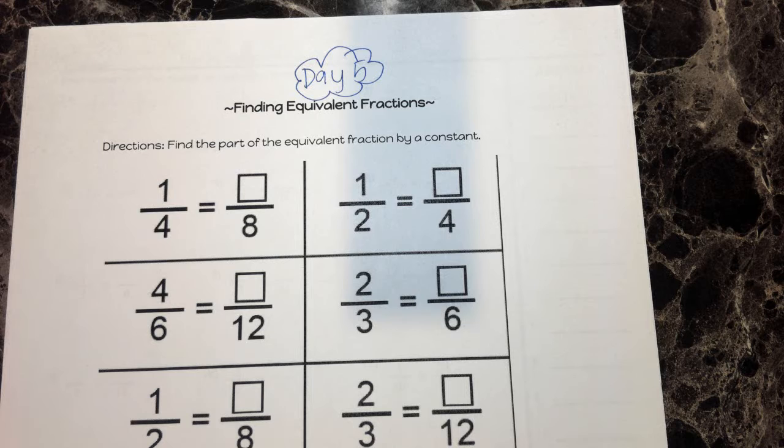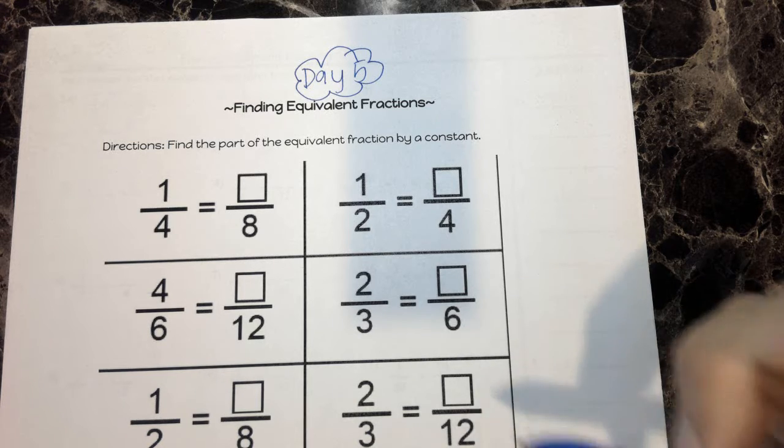For this, we're going to look at day 5, so make sure you have day 5 out. We are going to find the equivalent fraction when you multiply by a constant, but you're given one of the parts. In Zoom today, we went over this on the bottom, so this should be review. We're doing so much of it because it is so important. This is the main skill you have to understand in order to add fractions, subtract fractions, and find the simplest form of fractions.